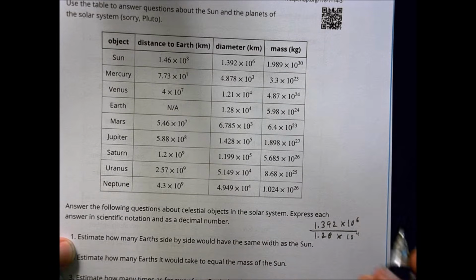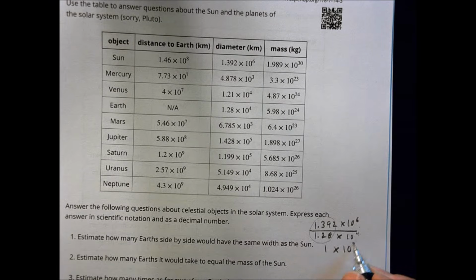Alright, so this bit right there is very similar. This is almost the same number, so let's estimate that to be 1 times 10 to the 6 minus 4, which is 2. And what is 1 times 10 to the second? That's going to be equal to 100. So about how many Earths would fit inside? We'd say about 100 would fit inside there.